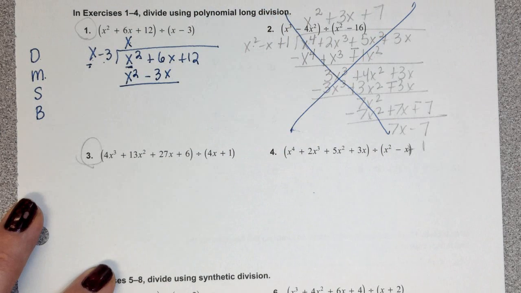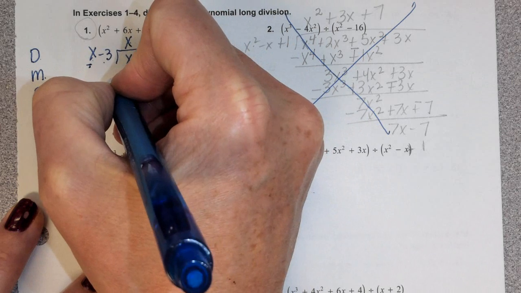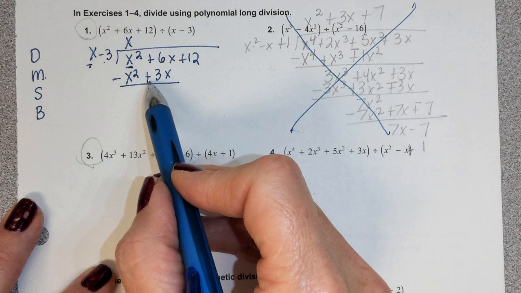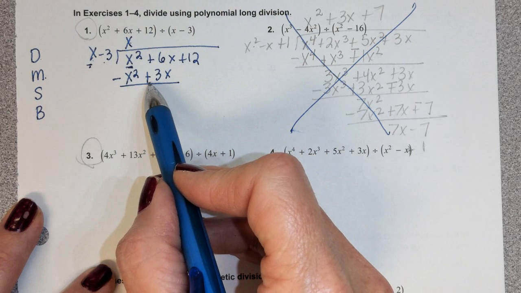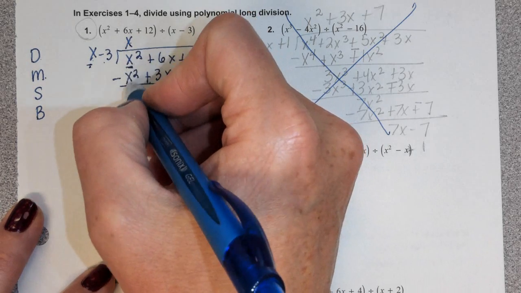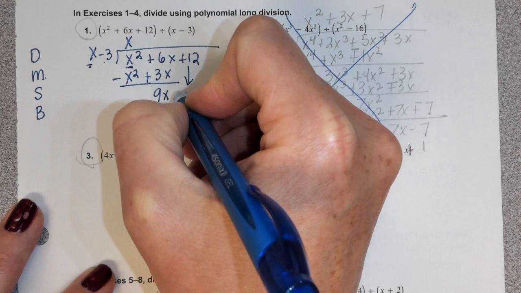What's the next thing we do after we have multiplied? Subtract. So I have to subtract this whole thing. So I have to subtract this and this term. I have to subtract the whole thing. That's where people usually mess up, is that they forget that they're also subtracting this term. So it had to turn into a plus because minus a negative is a positive. So this is 0, this is 9x. Then I have to bring down the 12.